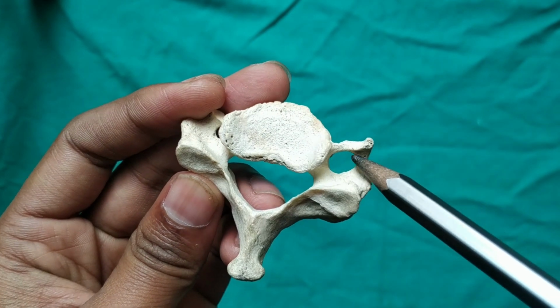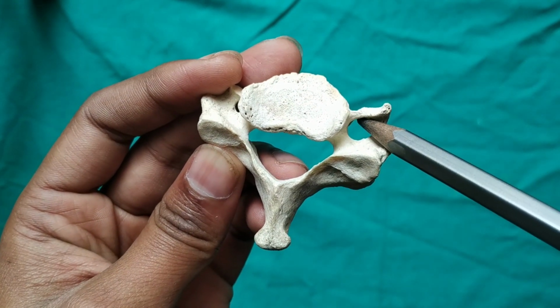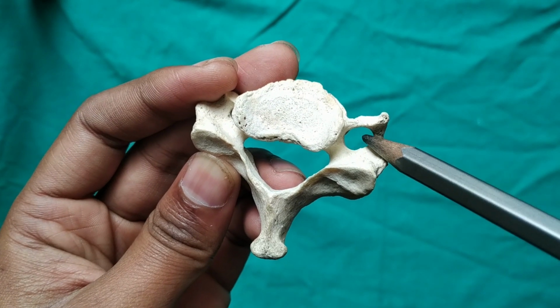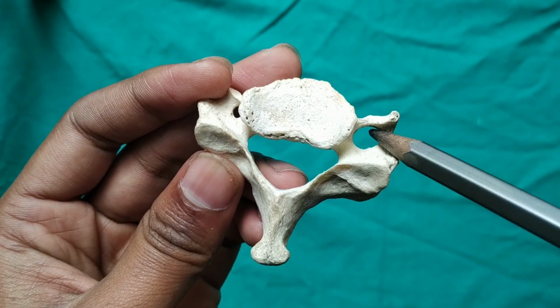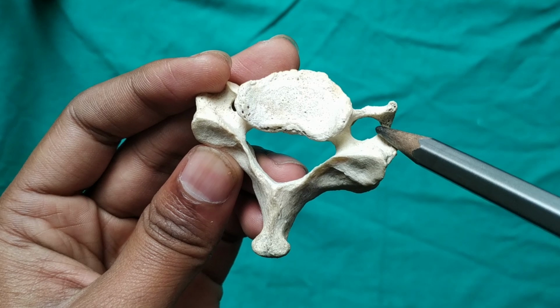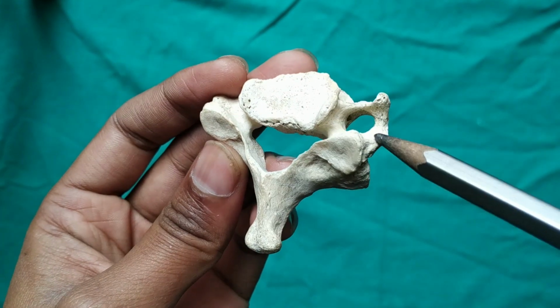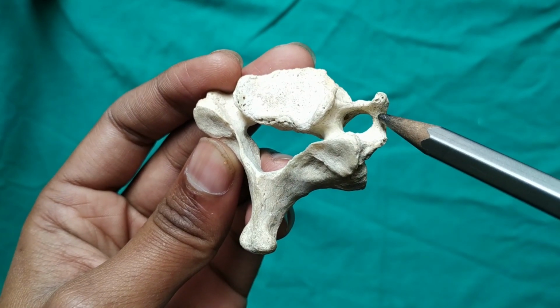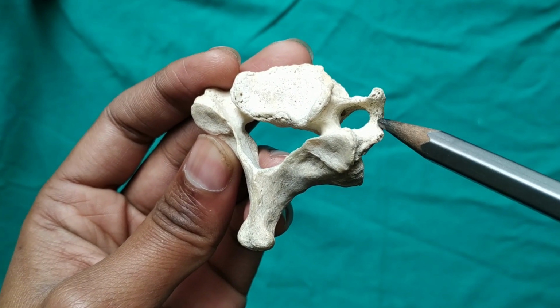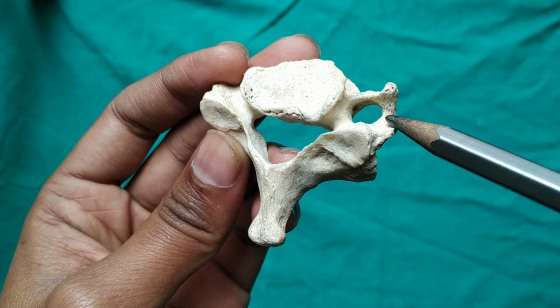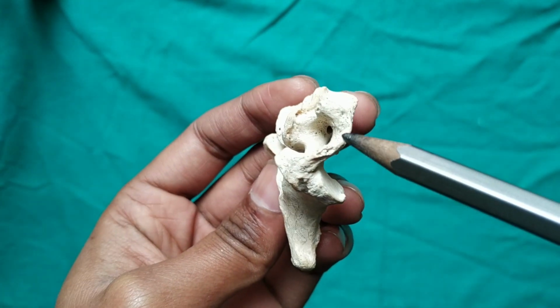Then the transverse process. Here, the foramen transversarium usually transmits only the accessory vertebral vein. The posterior tubercle provides attachment to the suprapleural membrane, and the lower border provides attachment to the levator costarum. So this is all about the 2nd and 7th cervical vertebrae. Now we'll discuss some clinical importance of cervical vertebrae.